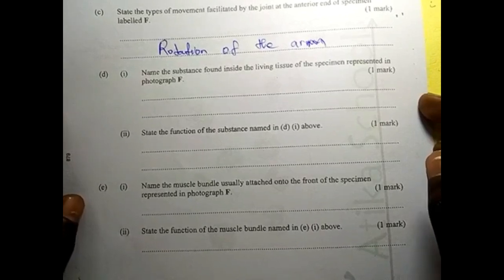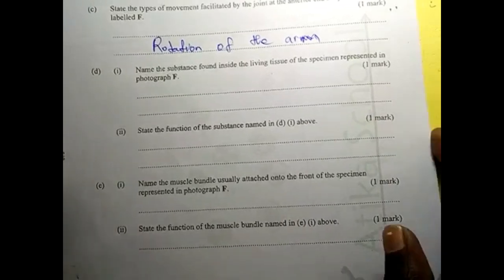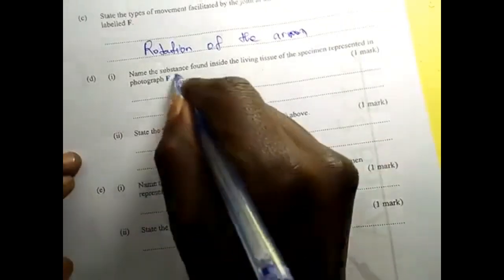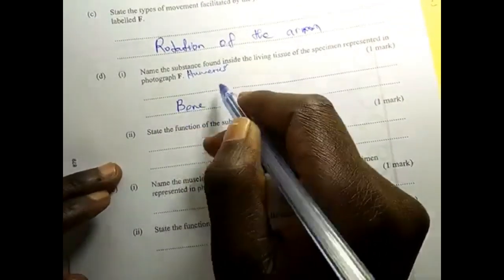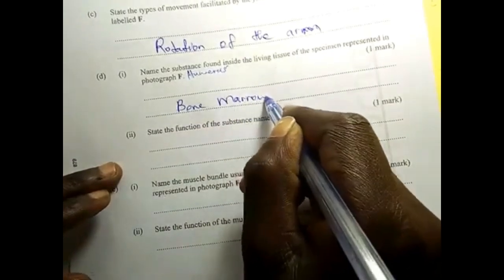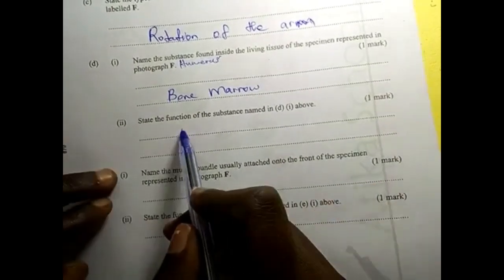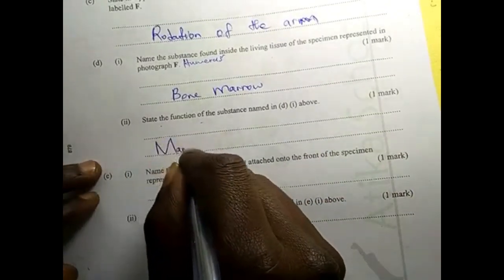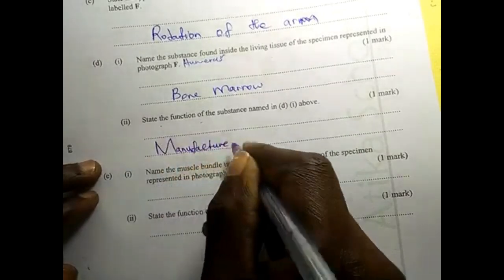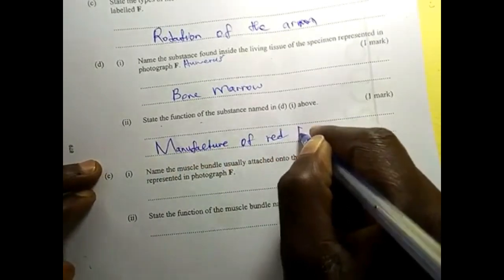D, Roman 1. Name the substance found inside the living tissue of the specimen represented in photograph M. Photograph M, we have said, is humerus. Now in humerus we found that it contains the bone marrow. Bone marrow, its function is it helps in the manufacture of red blood cells. Even we have been asked, state the function of the substance named. Help in the manufacture of red blood cells.